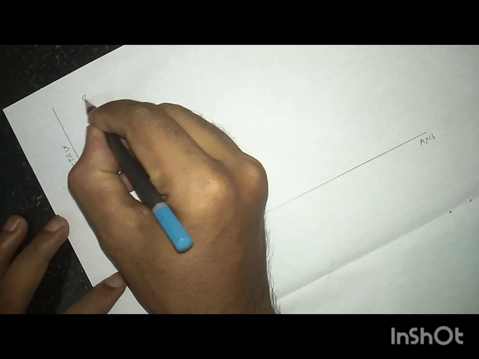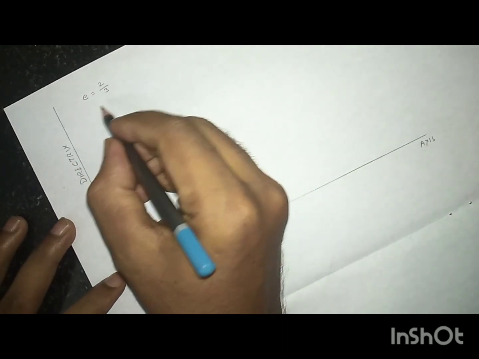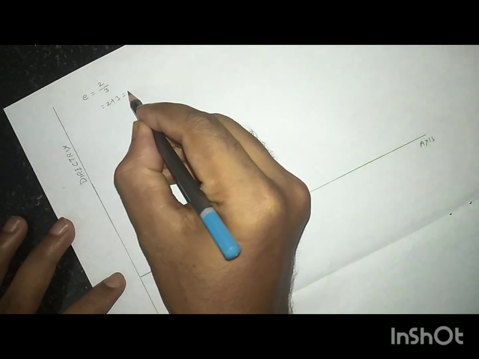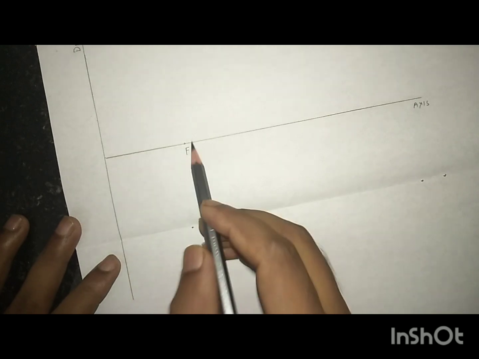And now we need to mark the vertex point of the ellipse. In the question, the eccentricity value is given, e is equal to 2 by 3. We need to add the numerator and denominator. 2 plus 3 is equal to 5. So we need to divide the line from the directrix to the focus into 5 equal parts.